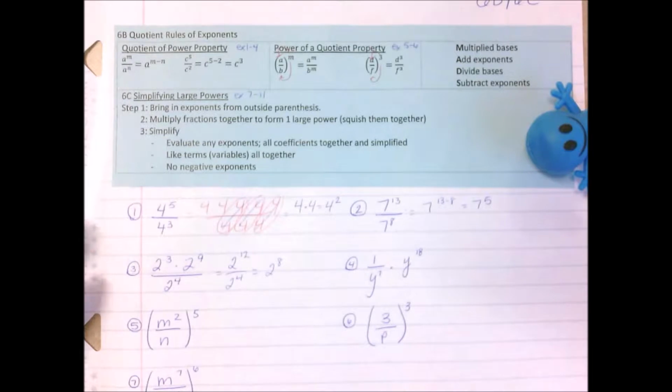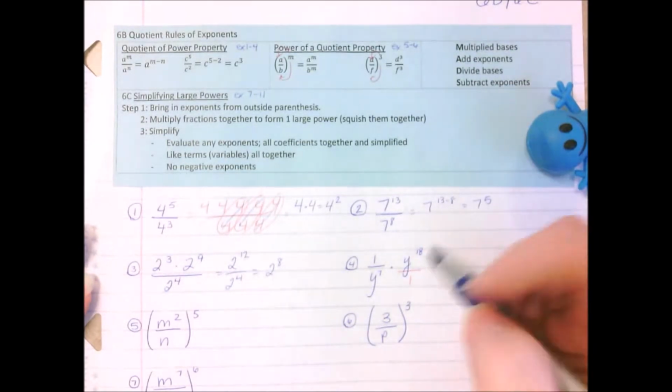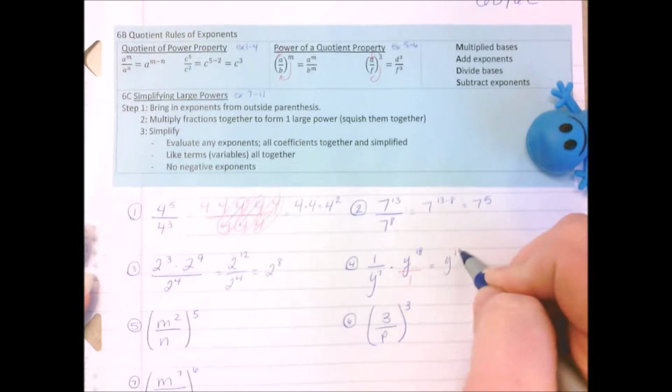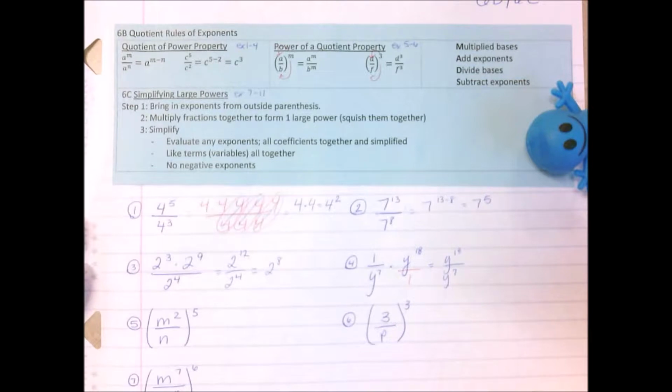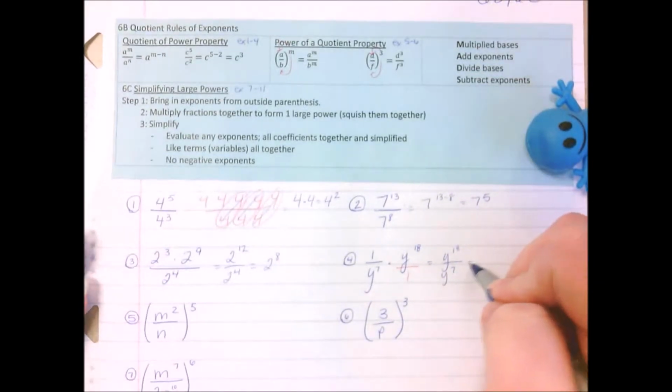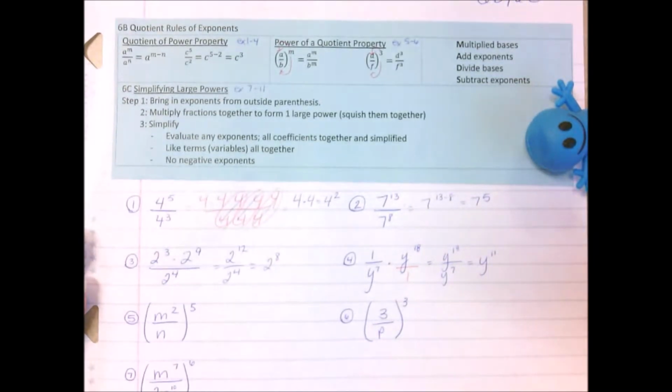In number 4, I can take this y to the 18th and put it over 1, and then multiply these together. When I would do that, I would get y to the 18th over y to the 7th. And now I can subtract. 18 minus 7 will leave me with y to the 11th.